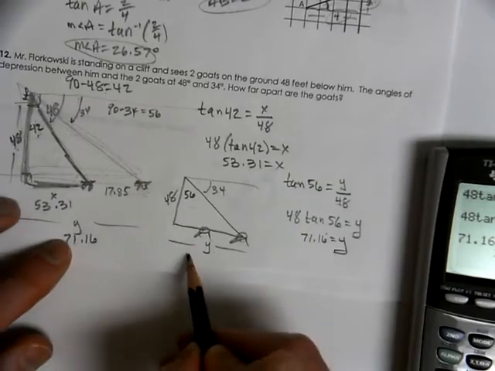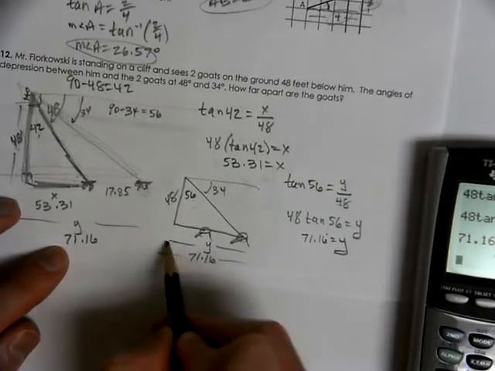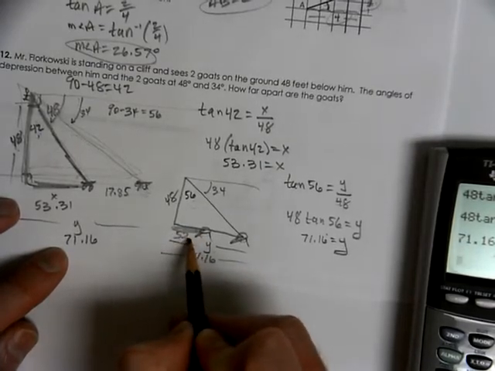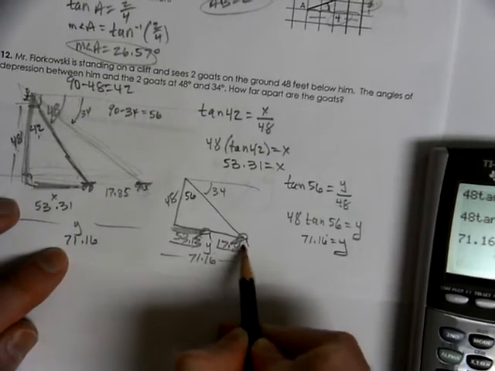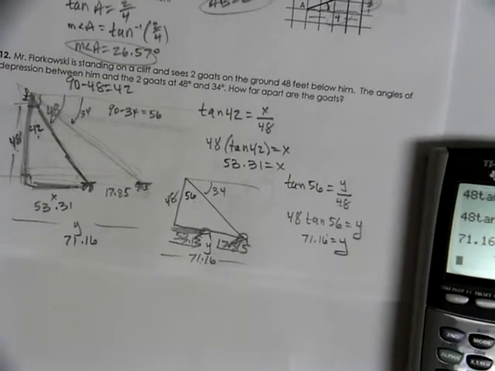If the whole thing is 71.16 and part of that whole thing was the 53, the leftover is 17.85. Those add together to make 71.